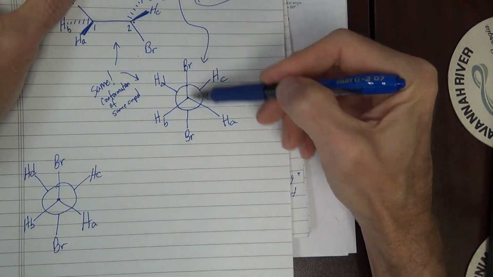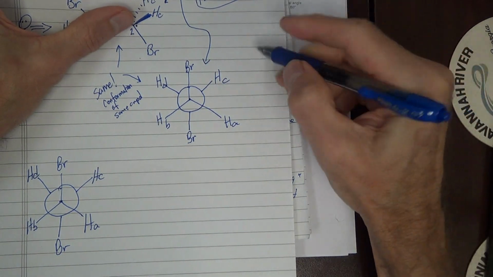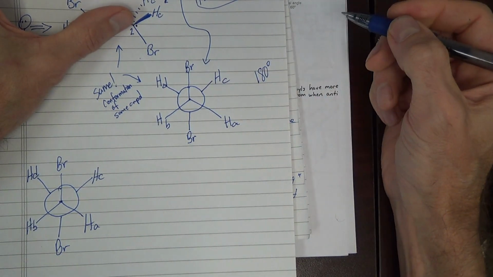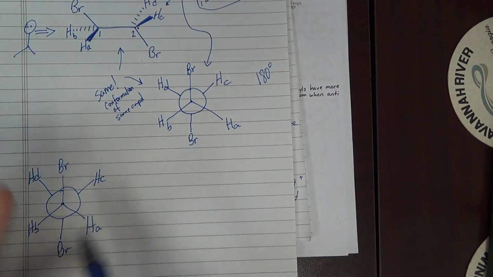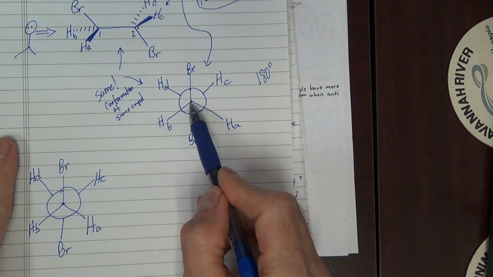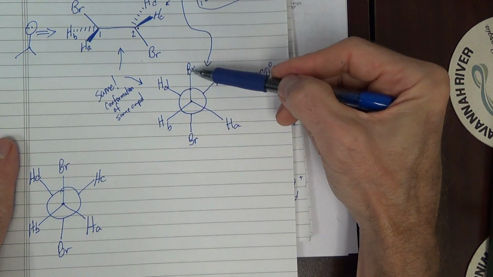The bromines were opposite. The dihedral angle between the two bromines is 180 degrees. Not going to draw it, but if that other bromine came like this, it would be 90. But instead, it's double that, sort of linear 180.